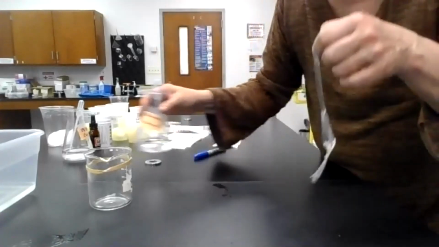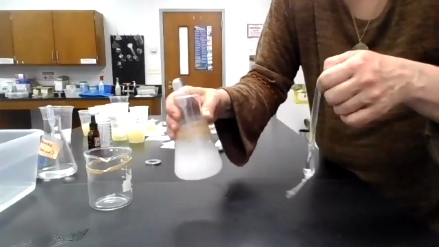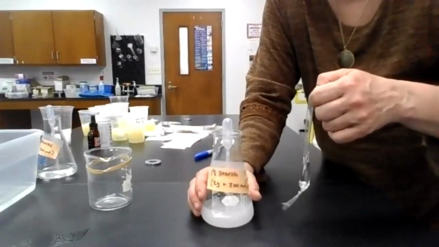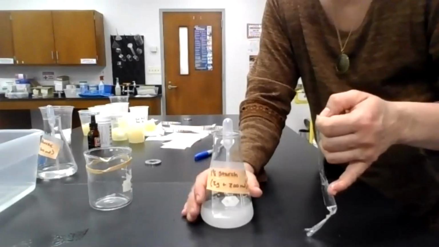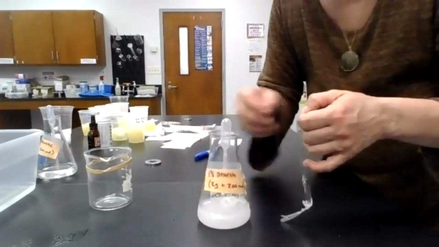So I've added glucose, a small sugar. Now I'm going to add 2 pipettes full of starch. Starch is a complex carbohydrate. It's a polysaccharide. Poly means many, and the saccharide refers to sugar units.